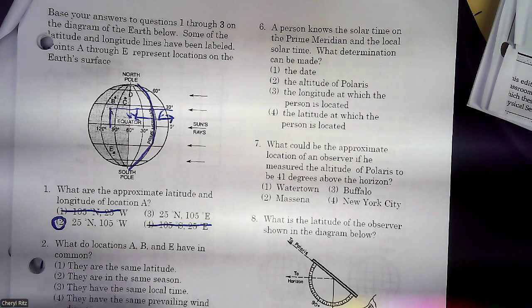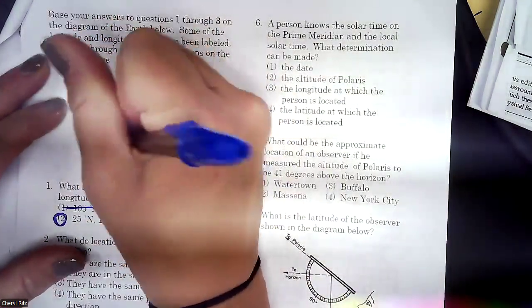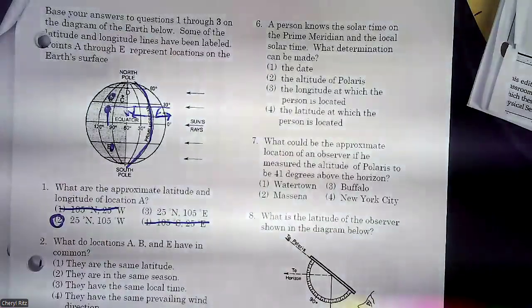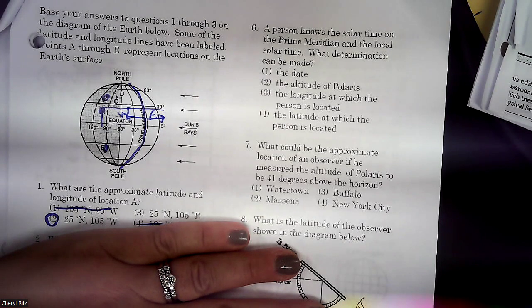A, B, and E, what do they all have in common? Before you even looked at the answers, what do they all have in common? Take a look at them. Don't look at the answers. What was your gut that they all had in common?